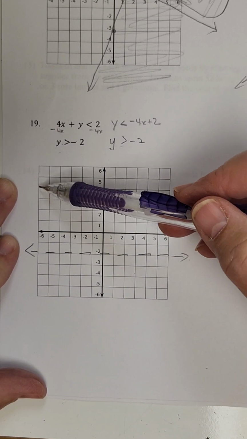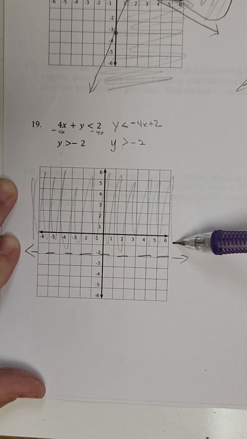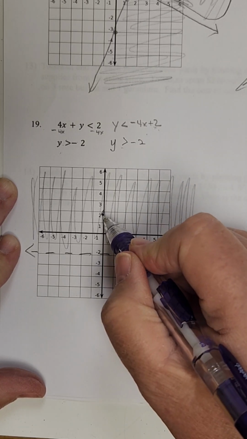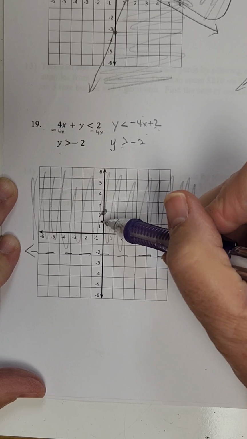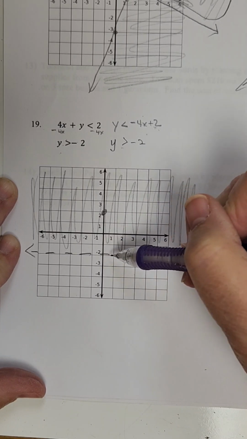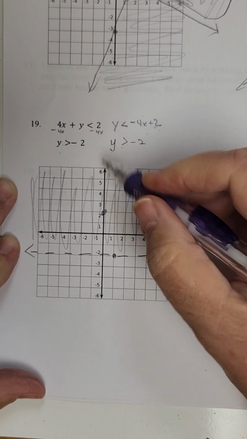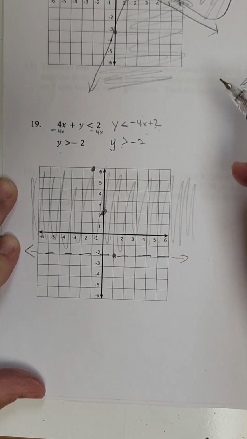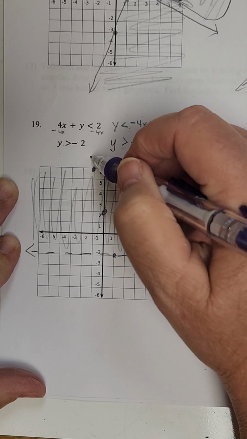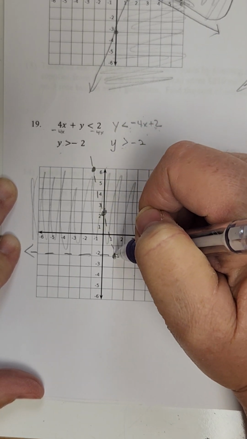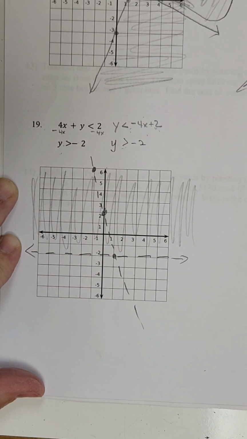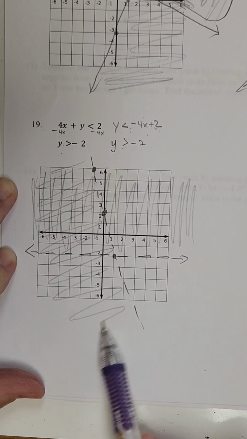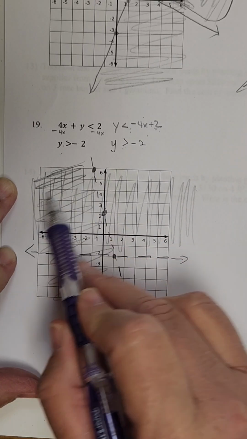And it's greater than, so it's shaded up here. And then this one, we start at positive 2. And our slope is negative 4, so we go down 4. 1, 2, 3, 4, and to the right 1. Or up 4, and to the left 1. And this one also does not have a line under it, so it's going to be a dotted line as well. And it is shaded below, so over here. And it overlaps in this area.